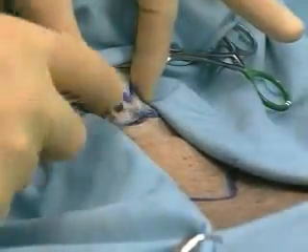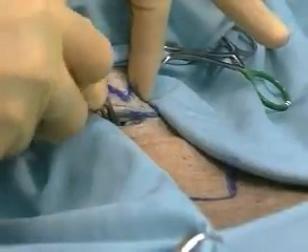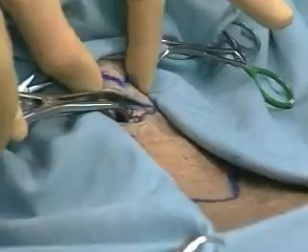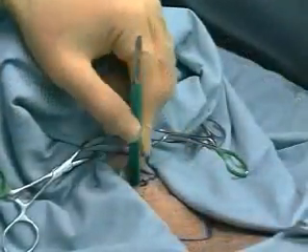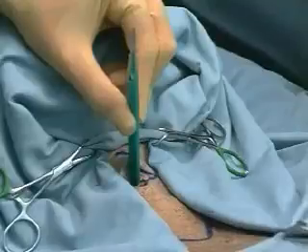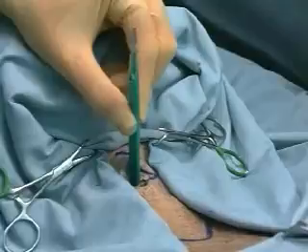Insert the tracheal spreader down the distal trachea and gently spread. Alternatively, if a tracheal spreader is not available, insert the handle of the scalpel transversely through the wound into the trachea. Rotate the scalpel handle 90 degrees to enlarge the opening in the cricothyroid membrane.